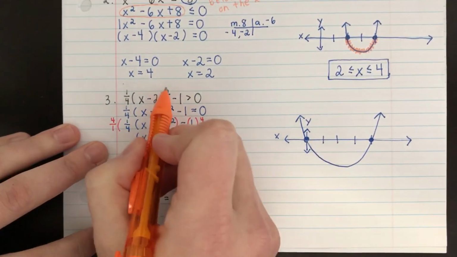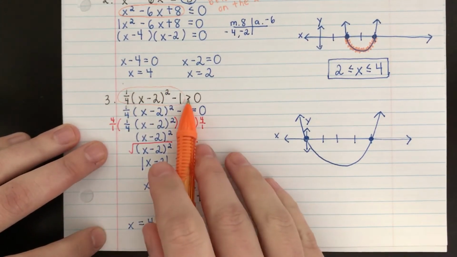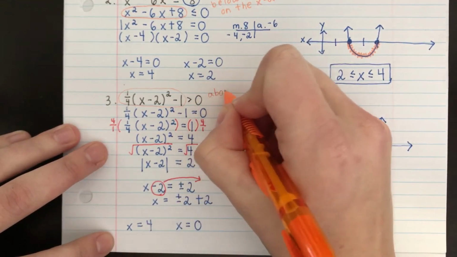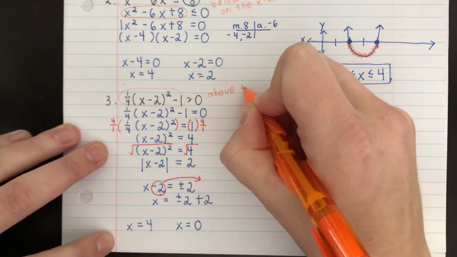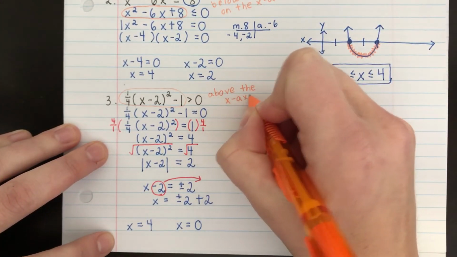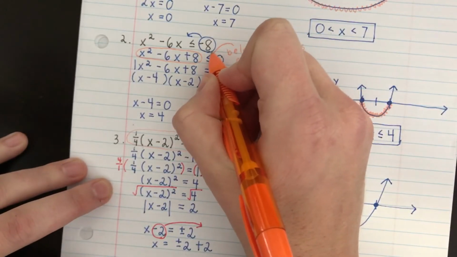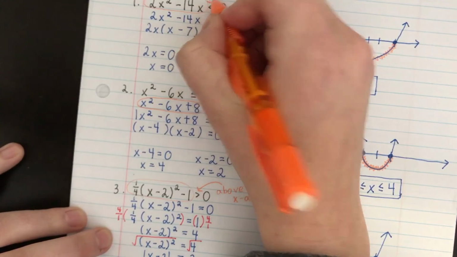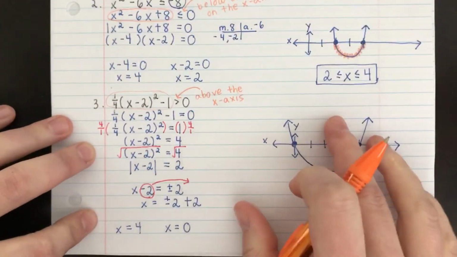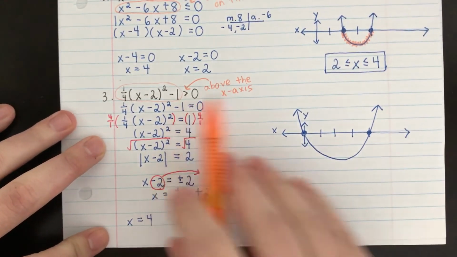So now in this case, we want to know when is the graph, based on this symbol, above the x-axis. Not on, but above the x-axis. And again, I'm getting that based off the symbol. That's how I know that. So in this case, based off the symbol, we're looking at above the x-axis.